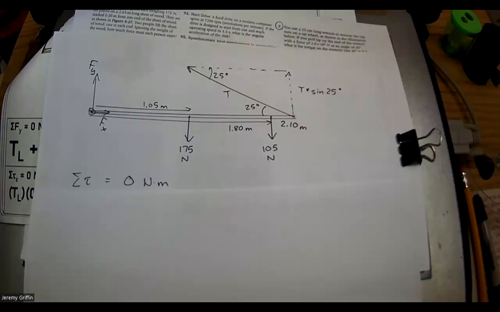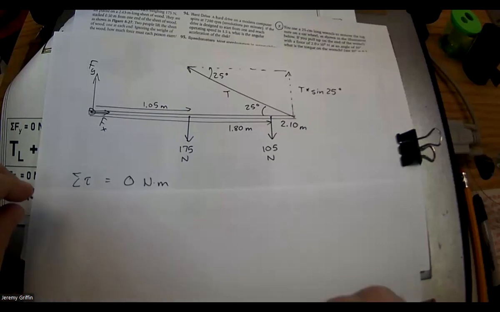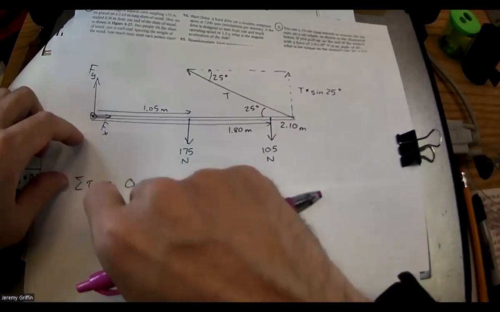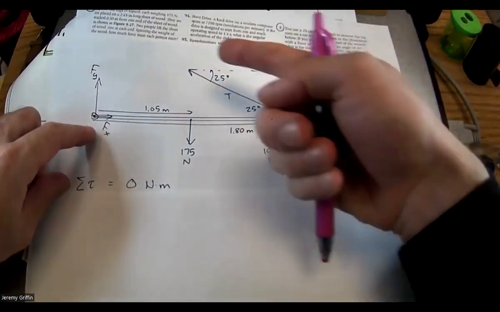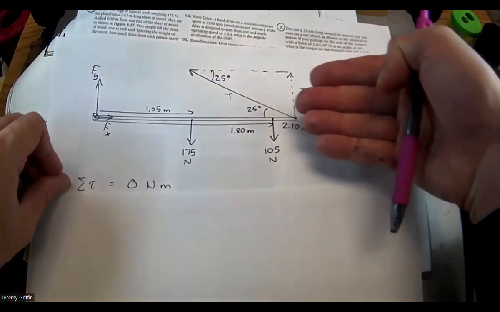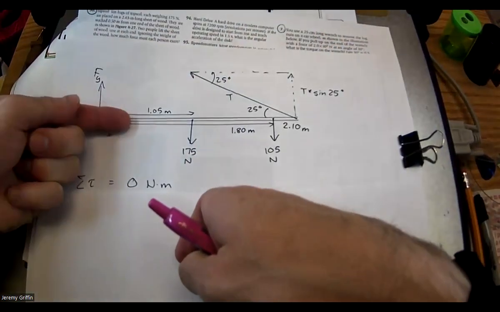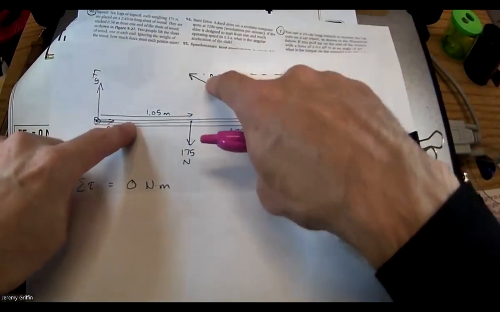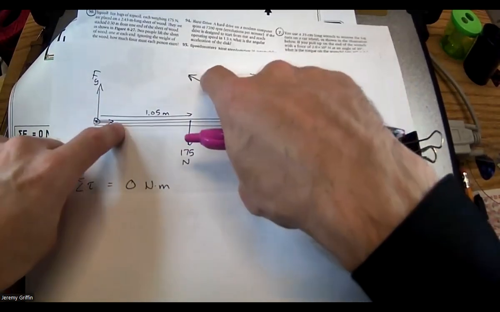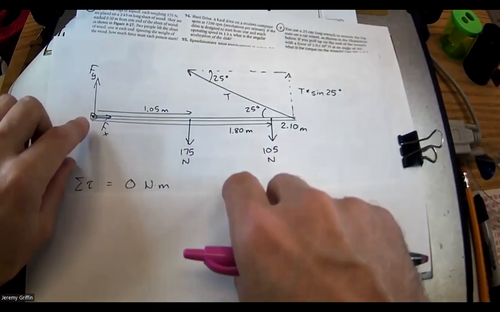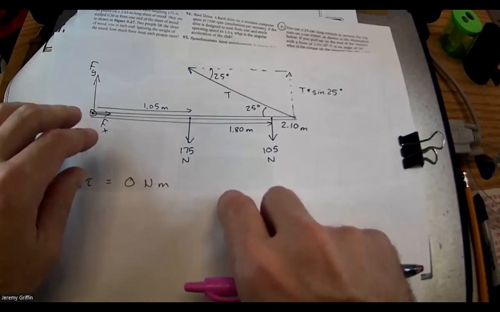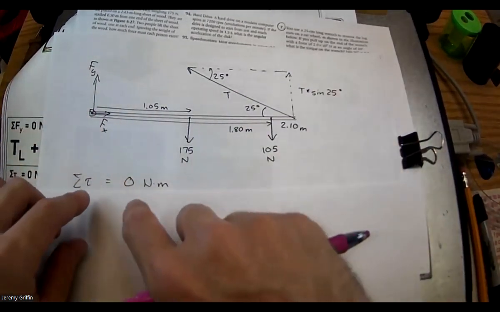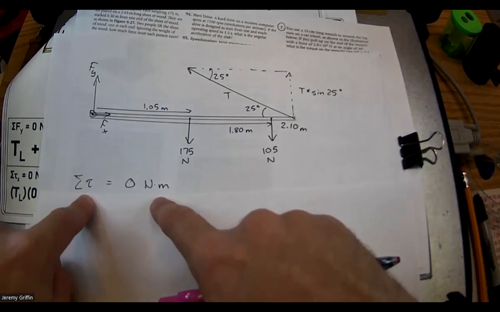I'll give you a better looking picture and some more hints. If this tension is pulling up and to the left, it's also pushing into the wall, so there's this x component. These two have to balance each other out. That's not to scale, but you get the idea. There's also a vertical force F sub y at the pivot point, but you don't even have to know that. You can solve this whole thing with just the torque equation.